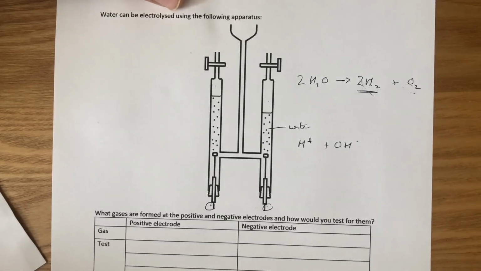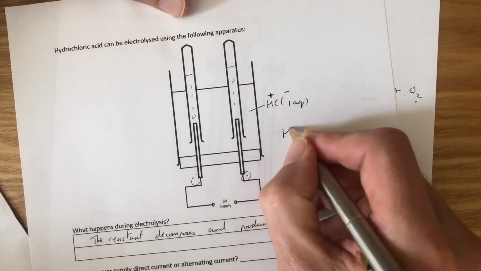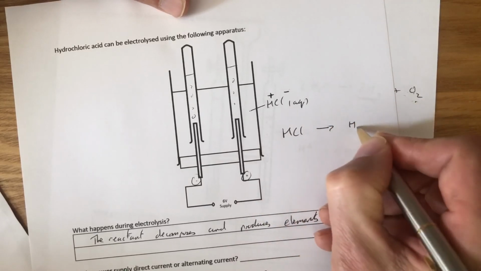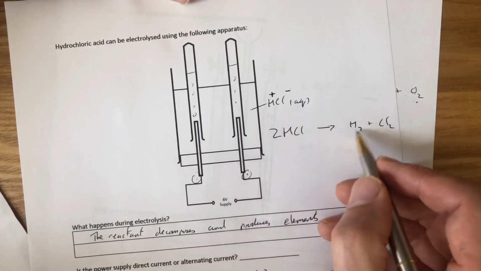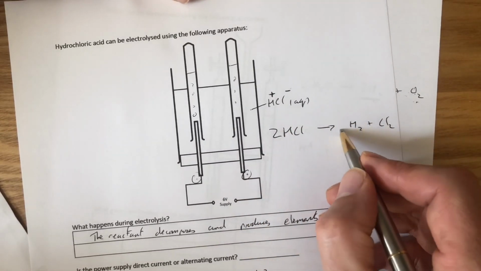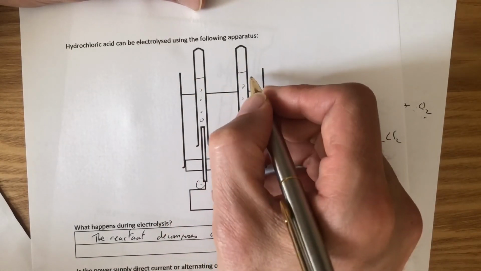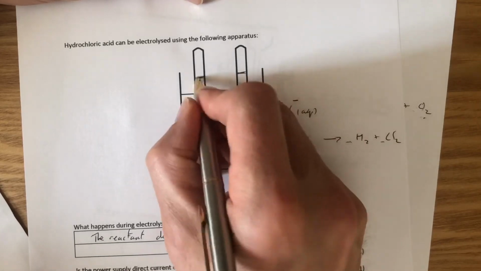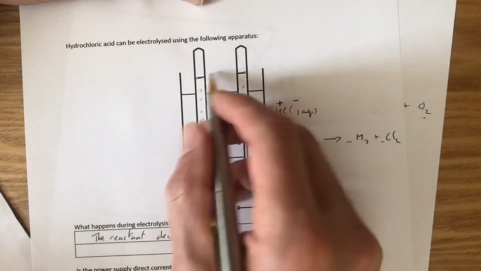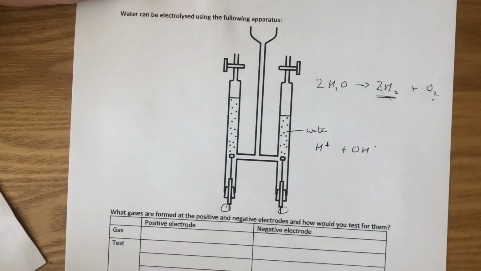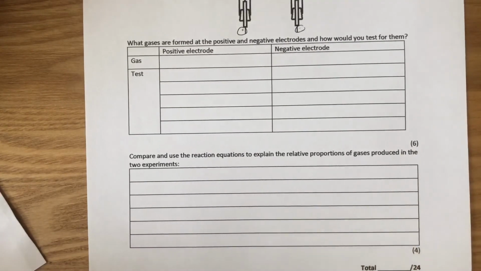If you go to the other equation, we've got hydrochloric acid electrolyzing, and it breaks down. That's going to break down to hydrogen and chlorine. Balancing that equation, 2 moles of hydrochloric acid make 1 mole of hydrogen and 1 mole of chlorine. We've got exactly equal numbers here and here, 1 and 1, and the quantity in both of these is the same. Okay, so hopefully you can see the relative proportions are the same in the equation and the same in the product, in the reaction, whereas here it's twice as much one as the other. Anyway, try and explain that. Good luck.